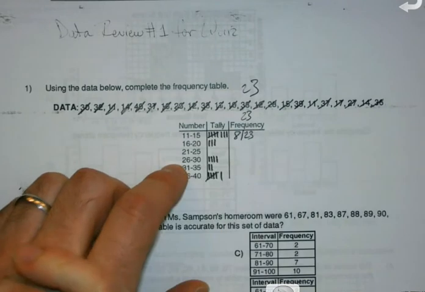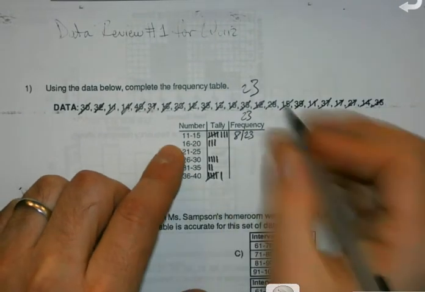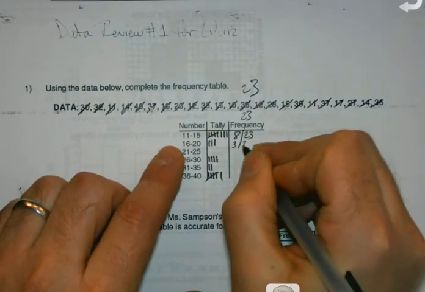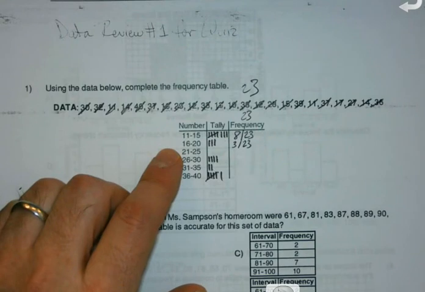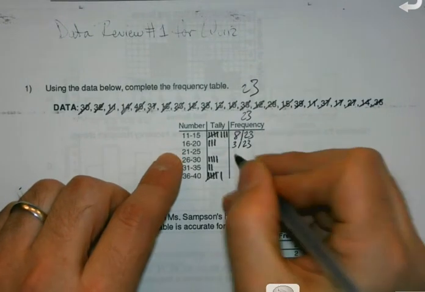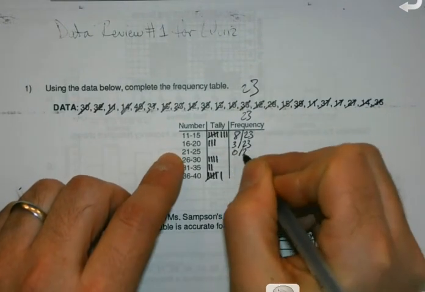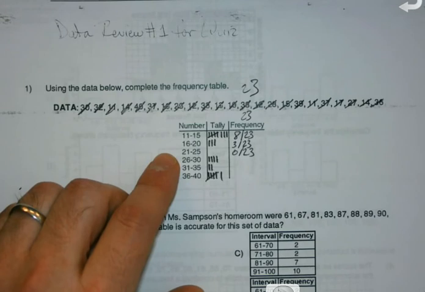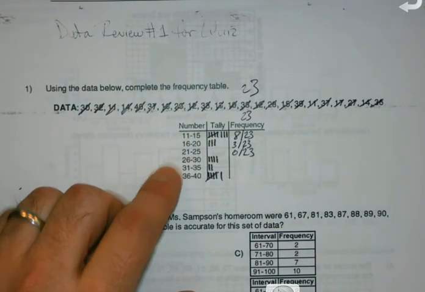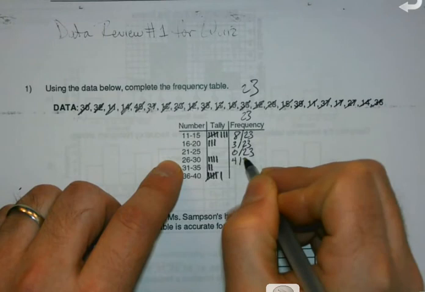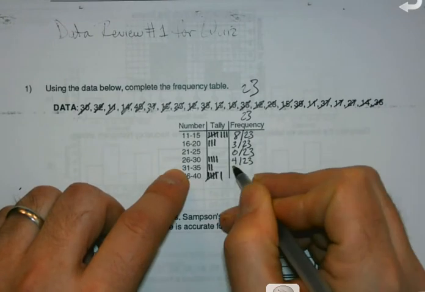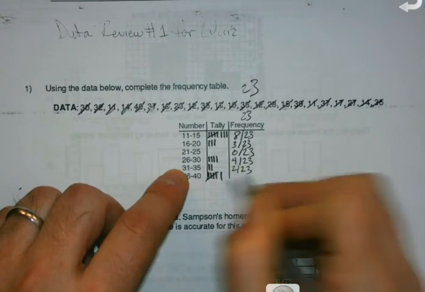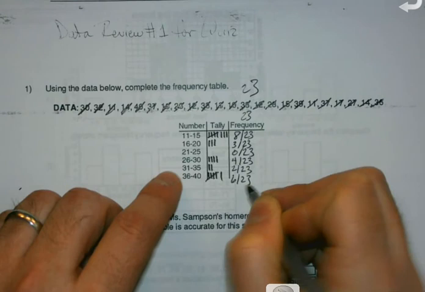So 8 out of 23 would be 11 through 15. 3 out of 23 would be my values from 16 to 20. And as has been made mention of already, I actually have 0 in one of my categories. So if I were making a graph, there'd be a gap in there. 26 to 30, there's 4 of them. And then there's 2. And then there's 6.